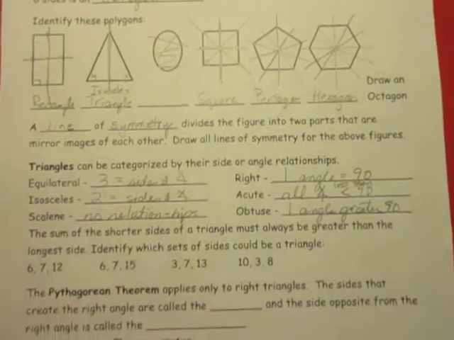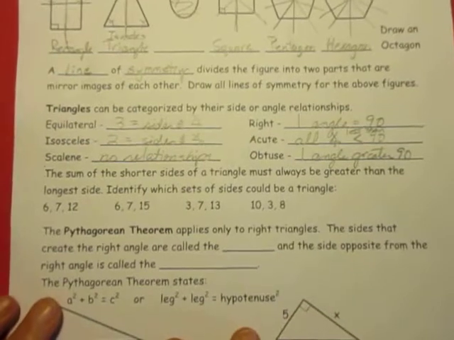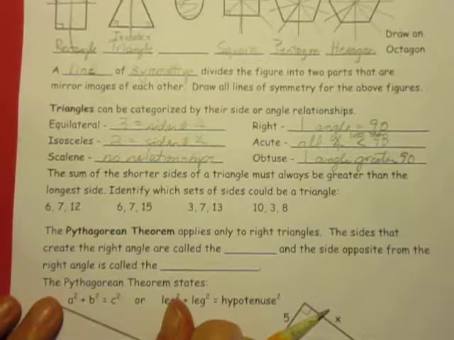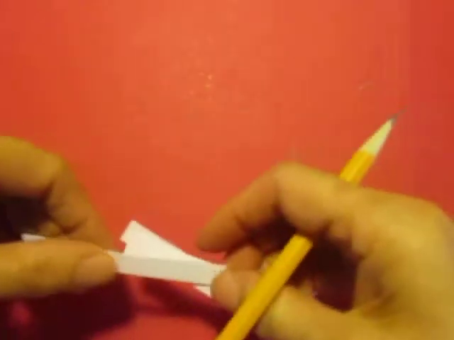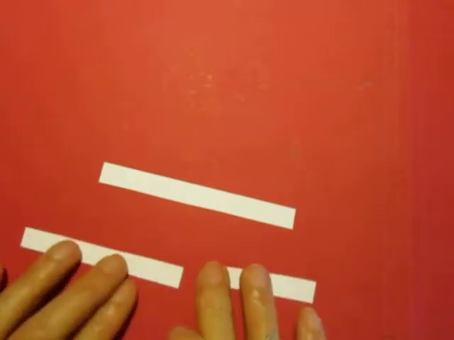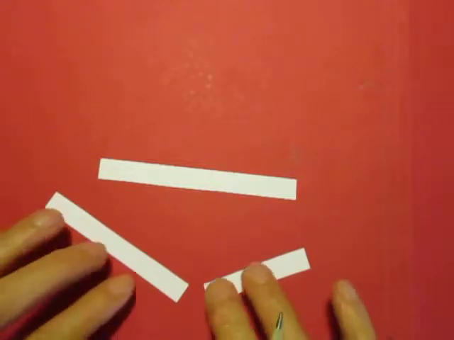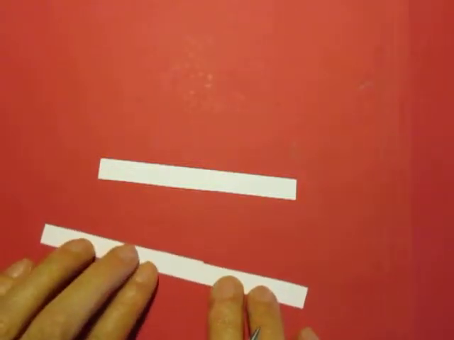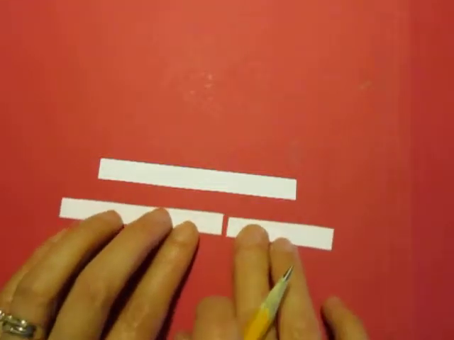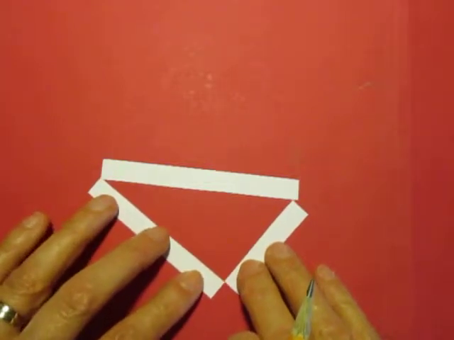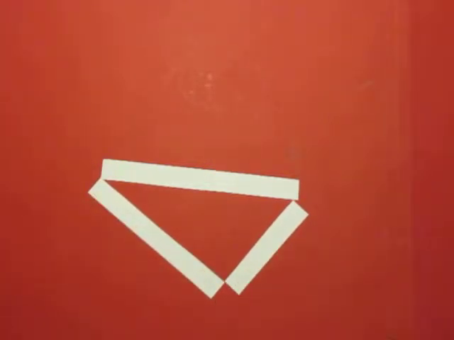Okay. So this next theorem, I'm just kind of flying through a bunch of stuff here. The sum of the shorter sides of a triangle must always be greater than the longest side. Some of you may not have heard that before, but that really sets the basis for Pythagorean theorem. I'm going to pull out some measures here. So I wanted to look at this and say, can we create a triangle from those three pieces? These are our two shorter sides. According to that theorem, my two shorter sides need to be longer than the third side. And that makes sense. And yes, we can draw a triangle there. In fact, that looks kind of like a right triangle.